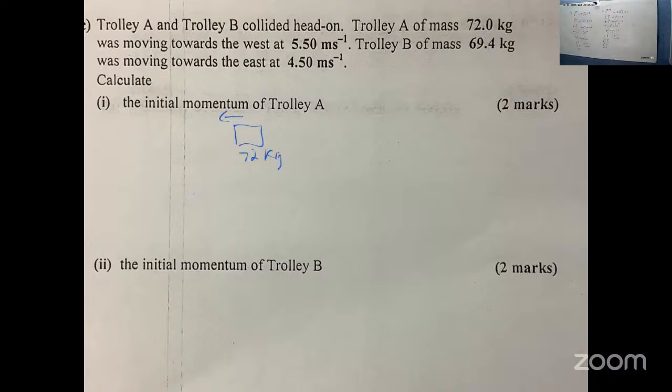That's trolley A, going west with a speed of 5.5 meters per second. And then you have trolley B, mass of 69.4, traveling with a speed of 4.5.